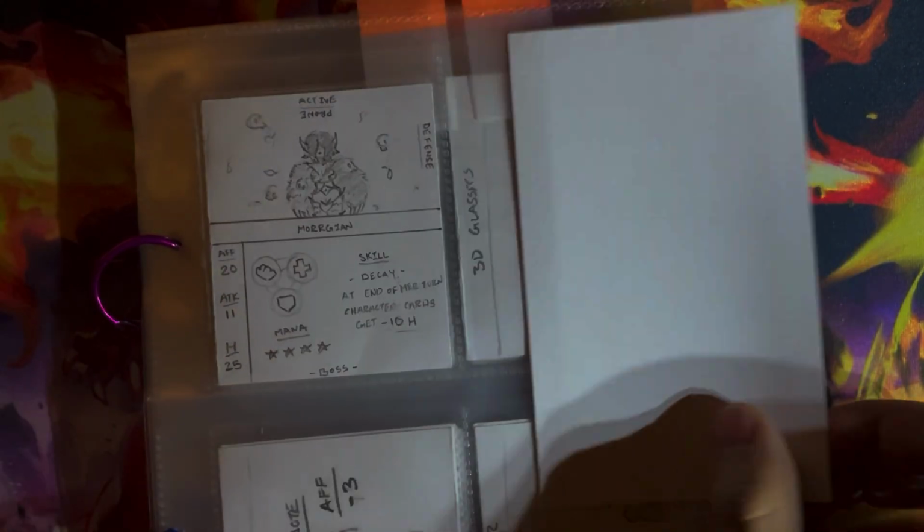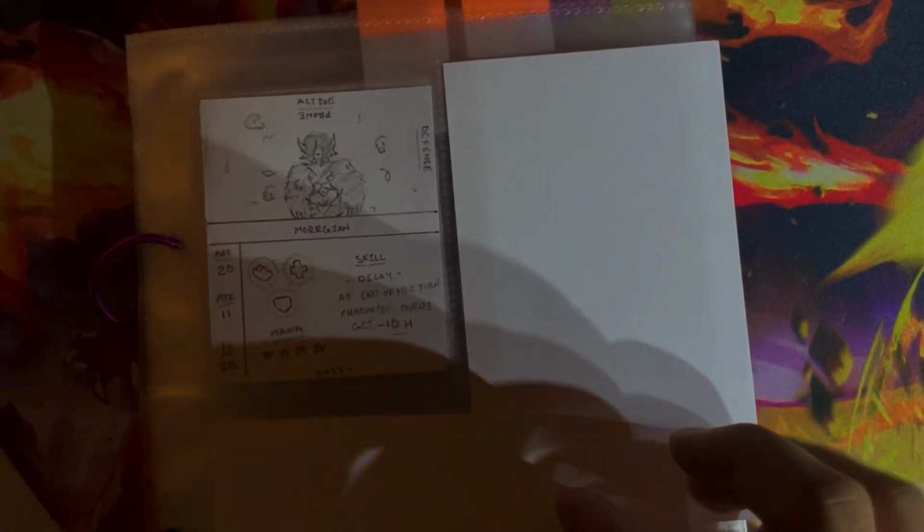And then lastly, ignore these. You do not see these. You do not see them.